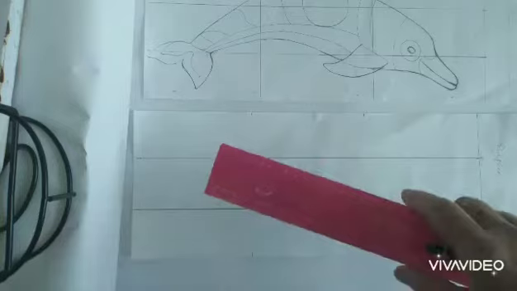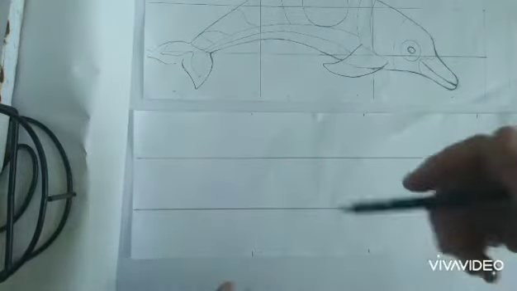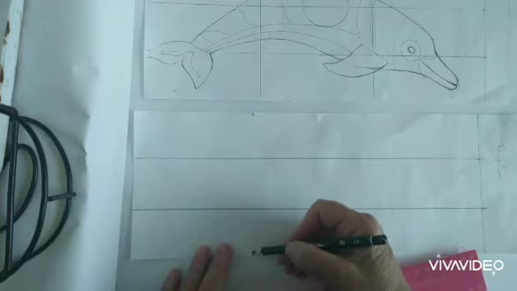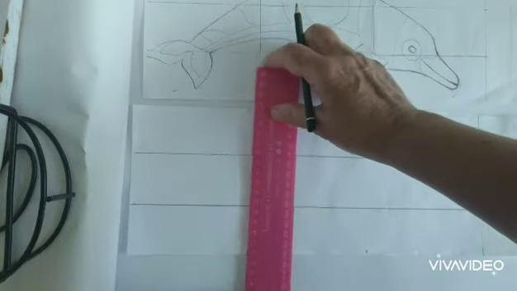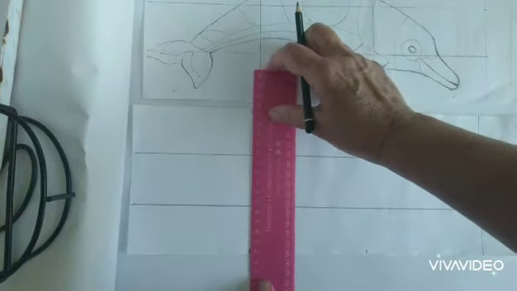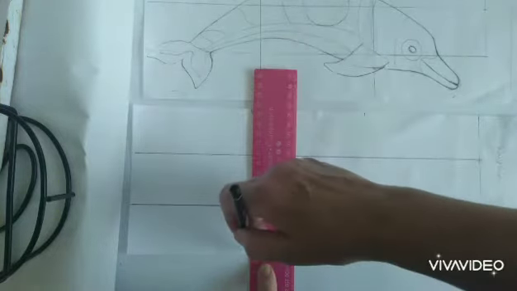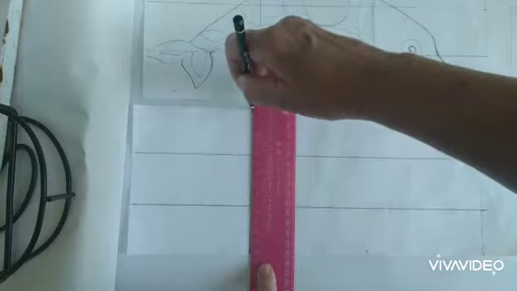So now you're going to take your ruler, and you'll see on the top there's a little line there and a little line there. And then you're going to put your ruler on both the little marks, and then just draw.